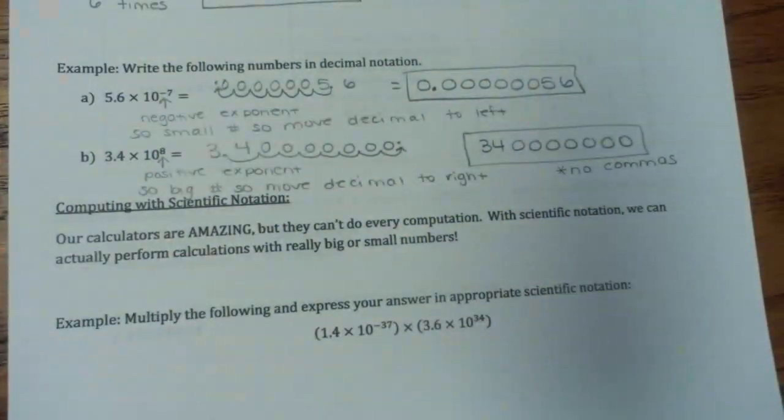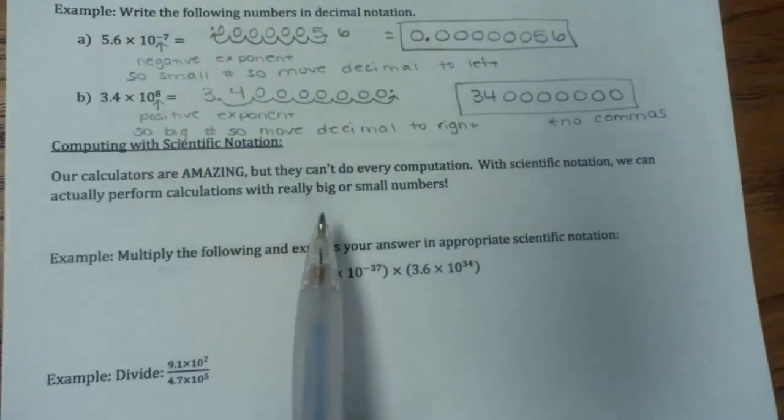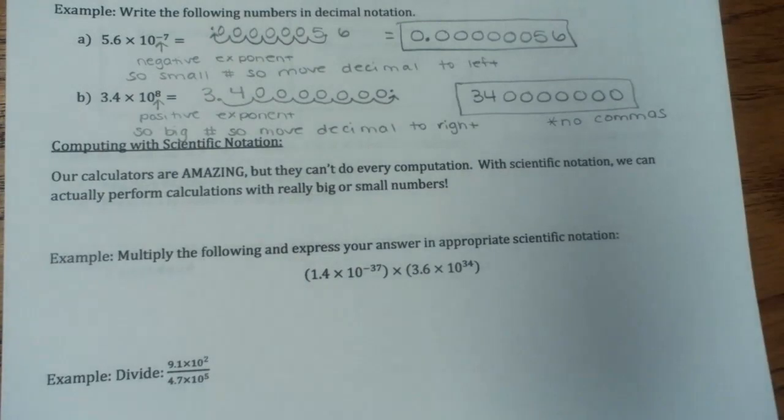Perfect. All right, so this is super helpful, but it's also more helpful to be able to do computation. So multiplying these really big or really small numbers, or dividing these really big and small numbers. Our calculators are amazing, but they can't do every computation. So with scientific notation, we can actually perform calculations with really, really big or really, really small numbers.